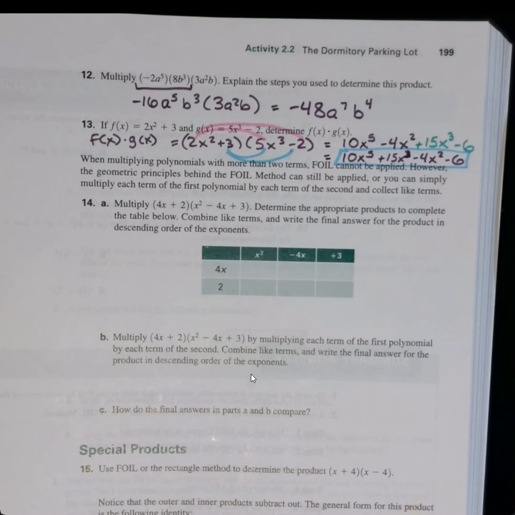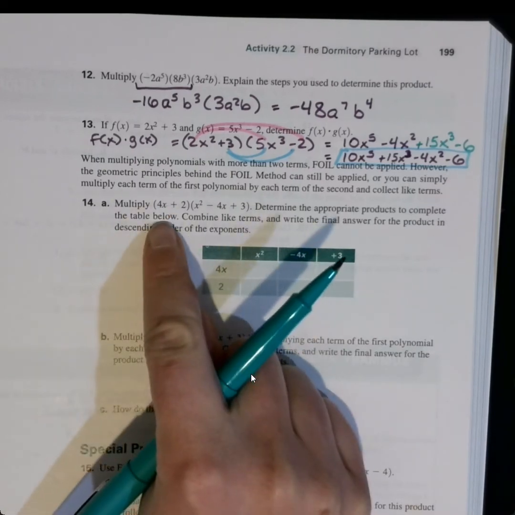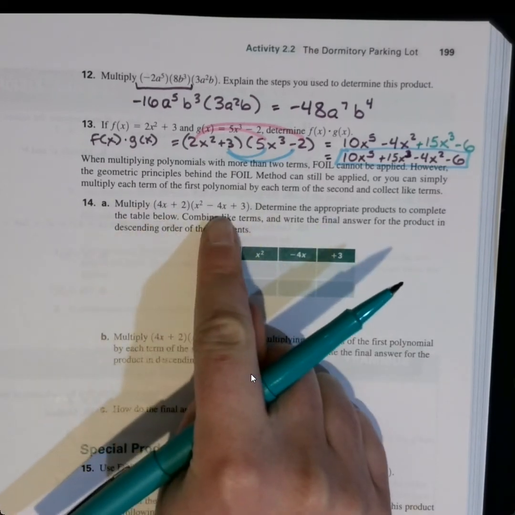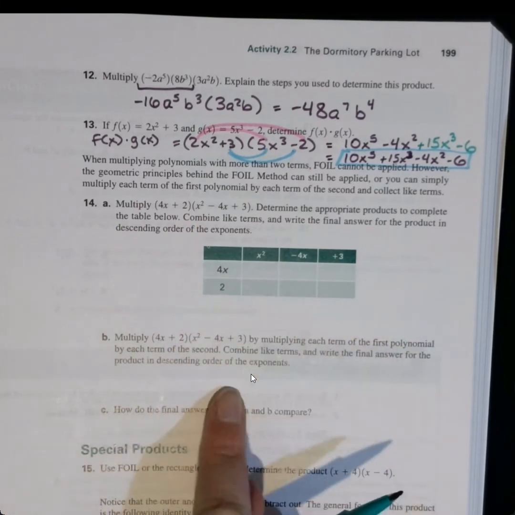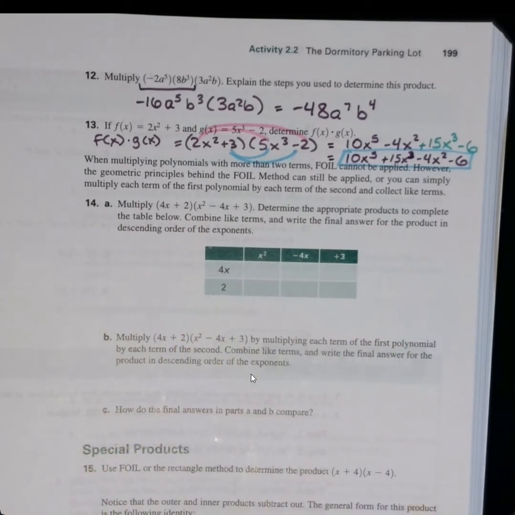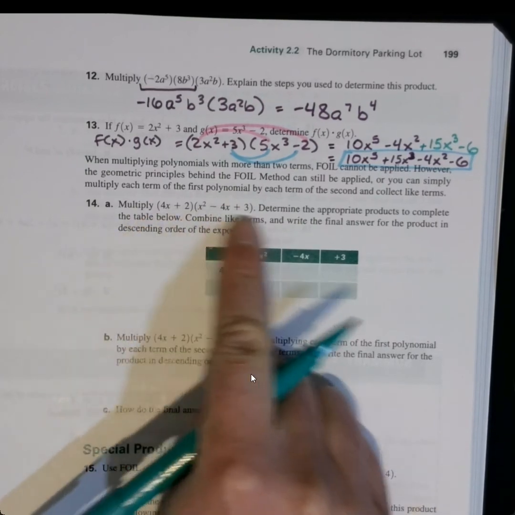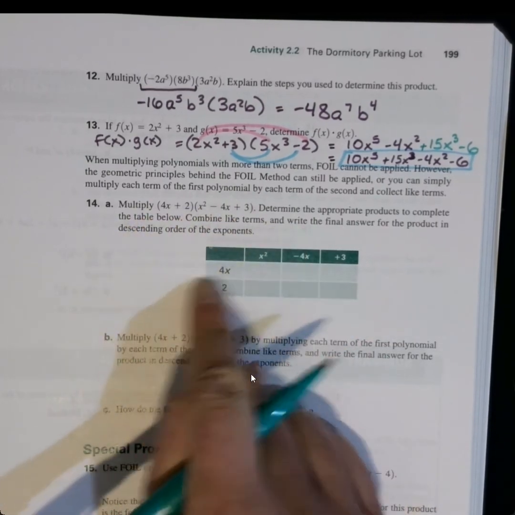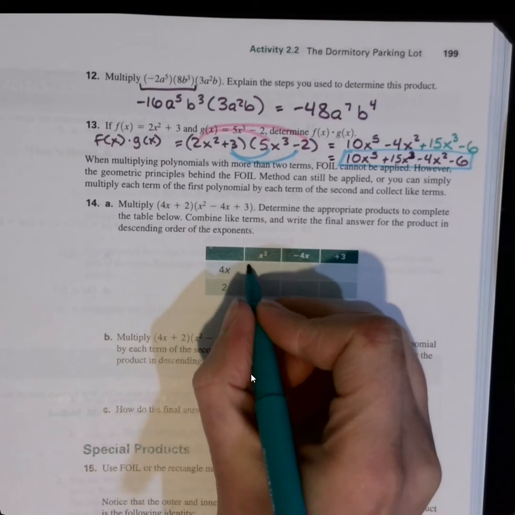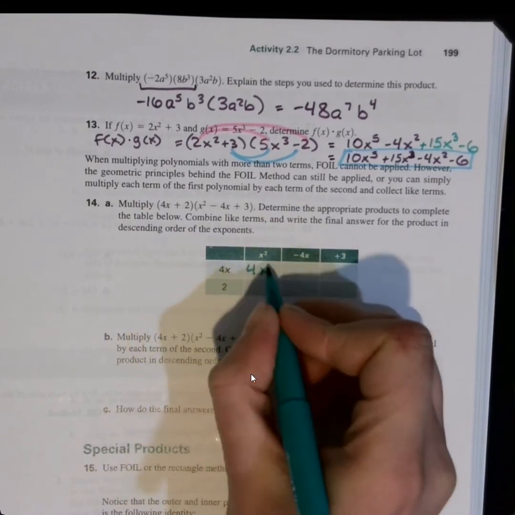When we get to the next one, we're going to multiply a binomial and a trinomial. So they want us to do it with the box and without the box and just see that we get the same thing. So with the box, we're going to take each part of the first times each part of the second. So we're going to start with a 4x, and we're going to multiply it by the x squared. That's going to give me 4x to the third.